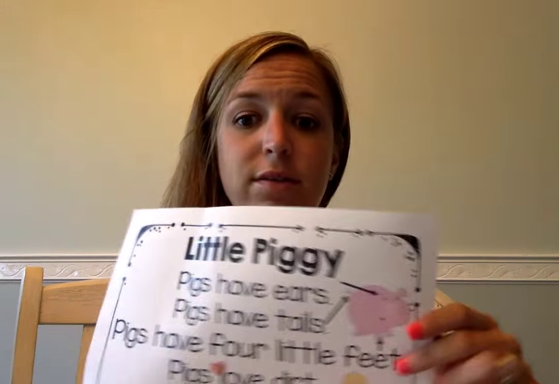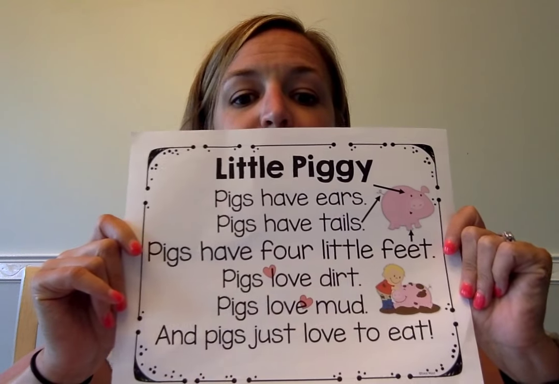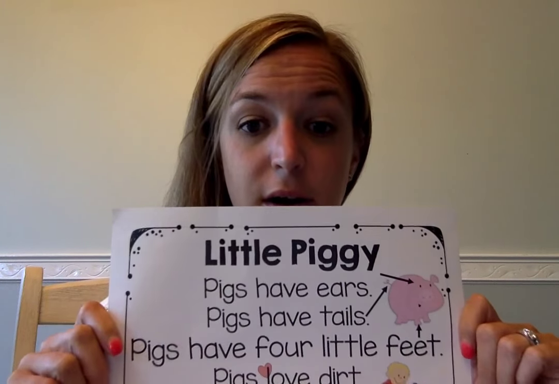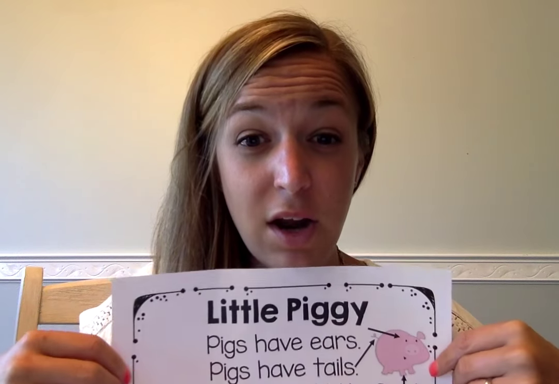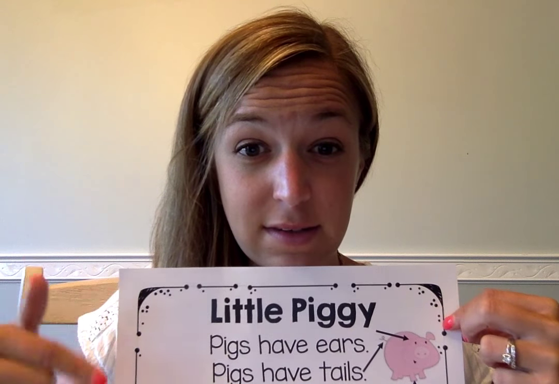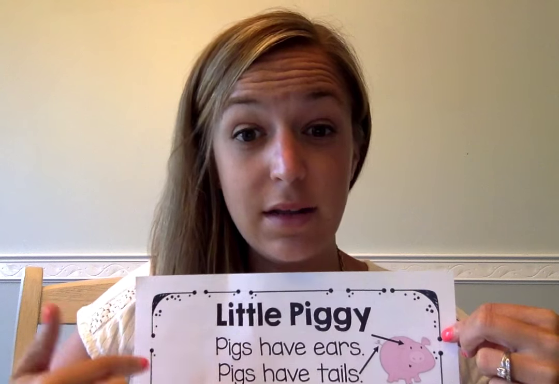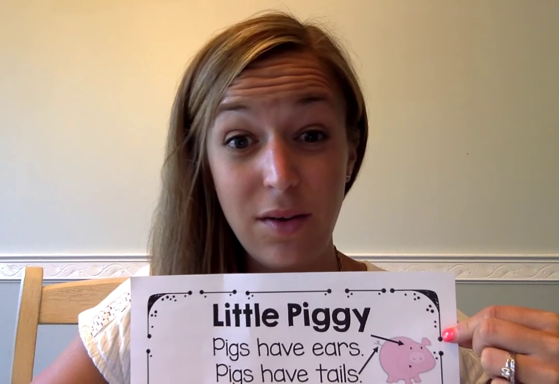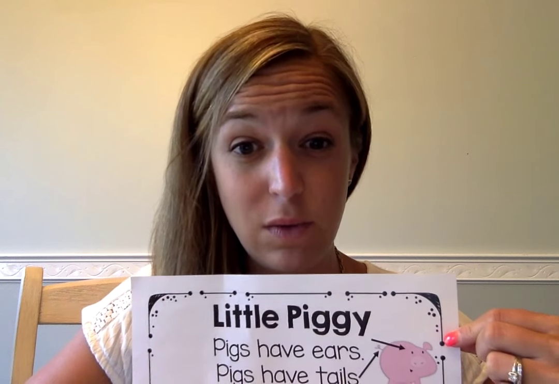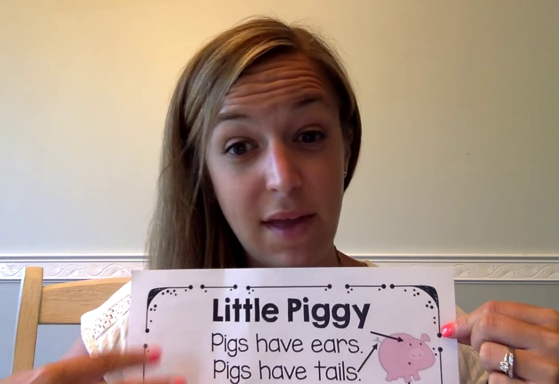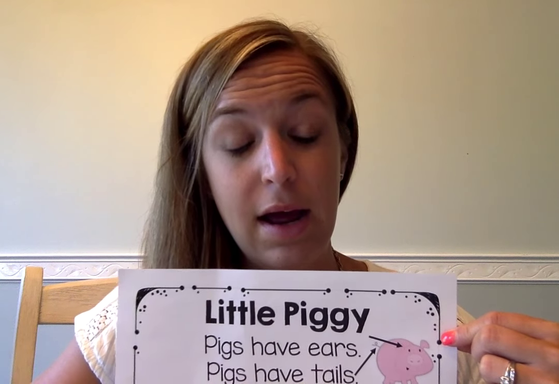So the poem for the Three Little Pigs week is called Little Piggy, and I have a little printout here of what it looks like. It's really cute. It has some pictures on there. In the beginning of the year, we'll sing-song it, and I'll read a line, and then the kids will read a line. By the end of the year, they can read most of the poems that we use, and so that's super fun. We put it up on the Elmo, and the kids get to read it.